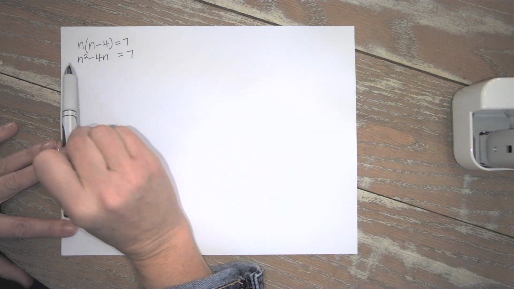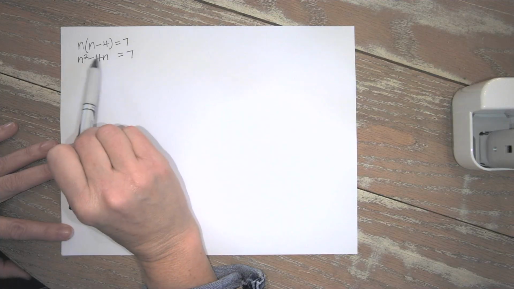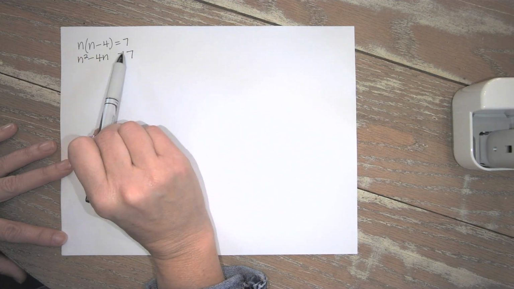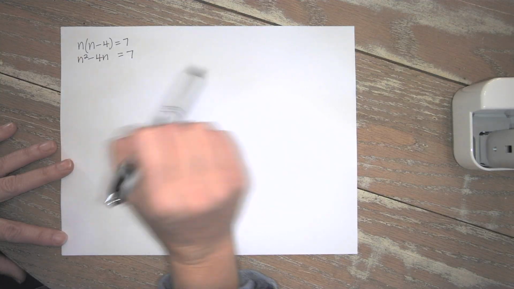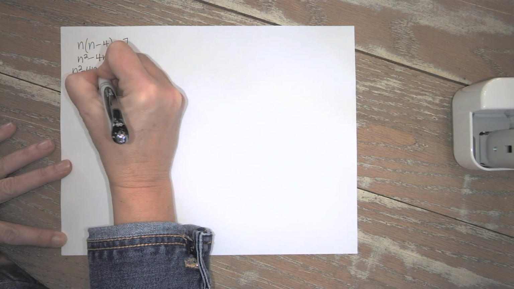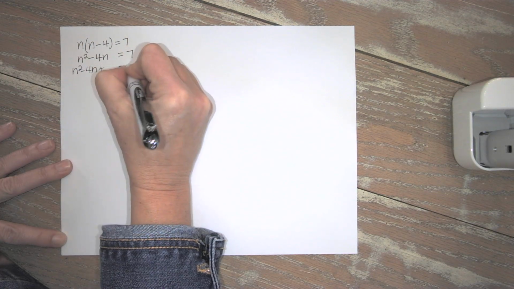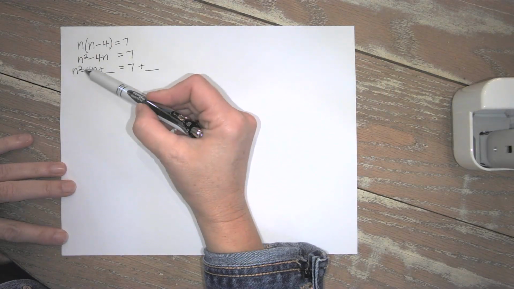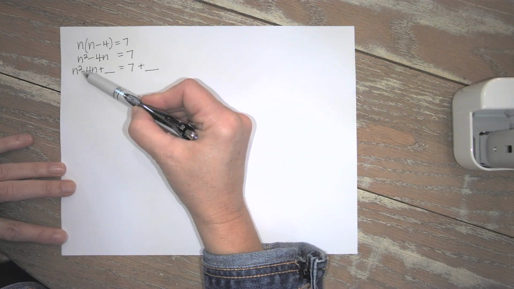And at this point, we are set up to do completing the square. We've got our terms with variables in them over here on the left, and our term that doesn't have a variable in it on the right. So now we're going to draw our blank, so plus blank on both sides of the equal sign. And we've got to find that magic number to fill in the blank that's going to create a perfect square trinomial. Again, we do that by taking half of the middle number.